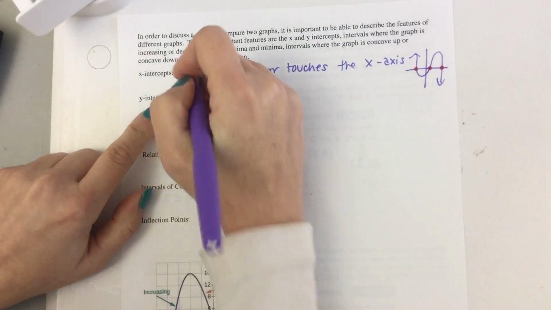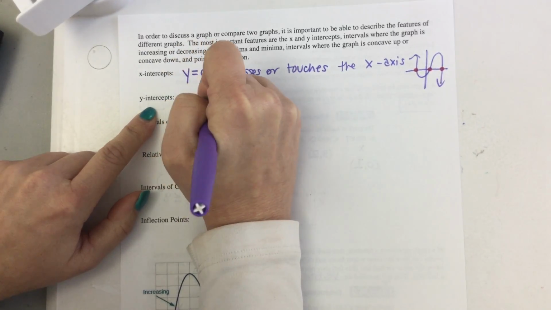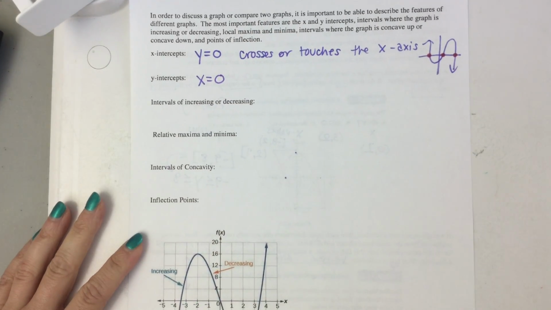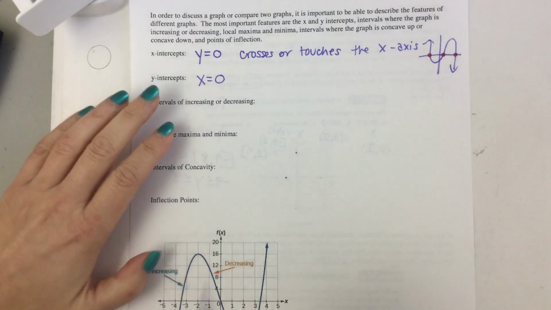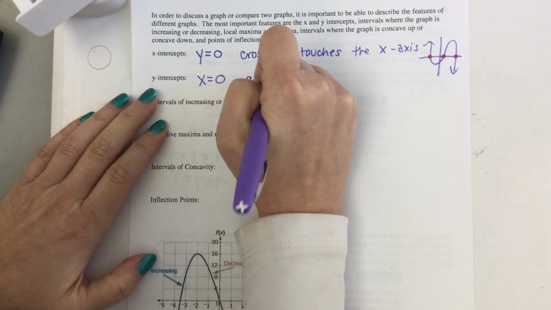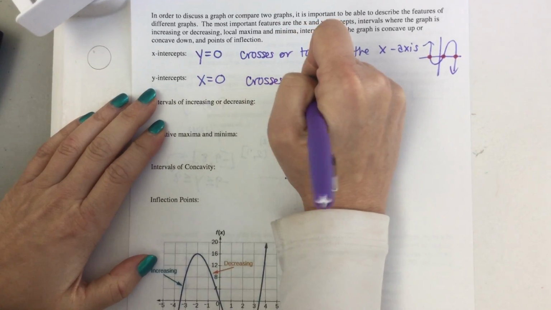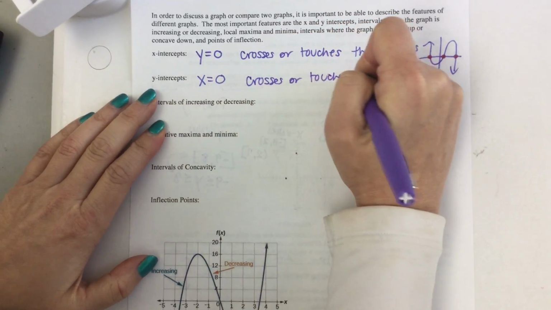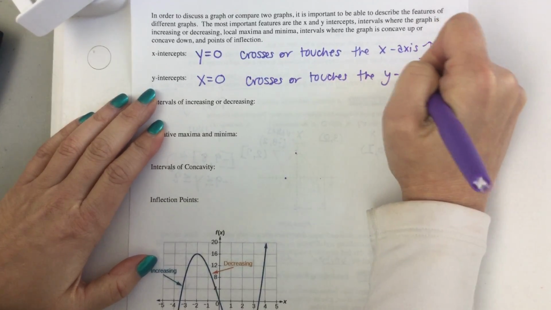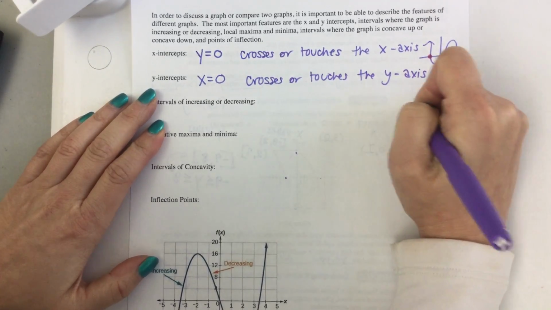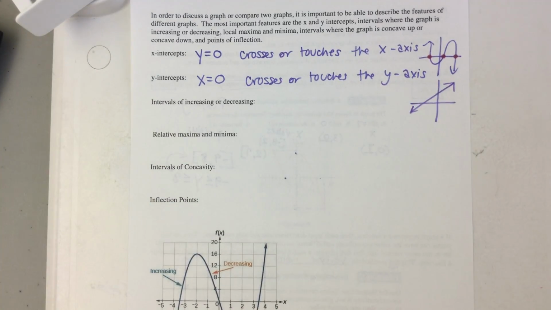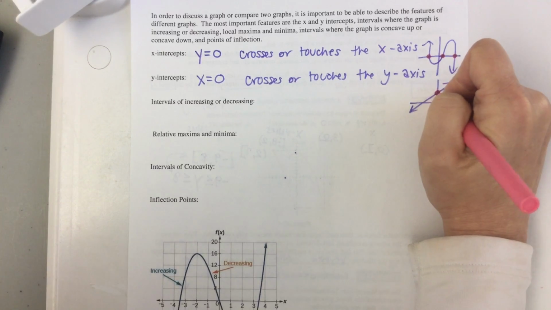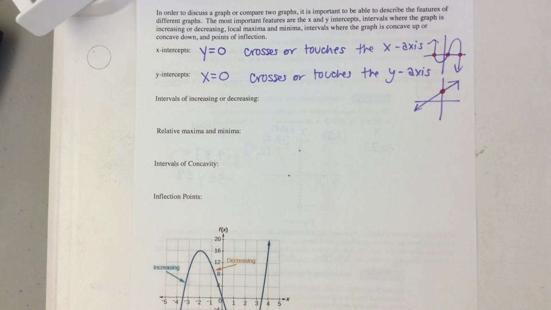A y-intercept, at that location, your x value is 0 because you are not traveling to the left or the right, you're staying right there on the y-axis. So this is where your graph crosses or touches the y-axis. And remember, the y-axis runs up or down. So let's just say this time I have a line. Your y-intercept would be located right there. That's where your line crosses the y-axis.